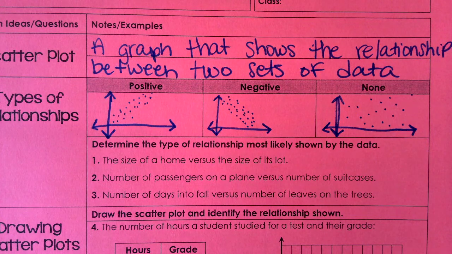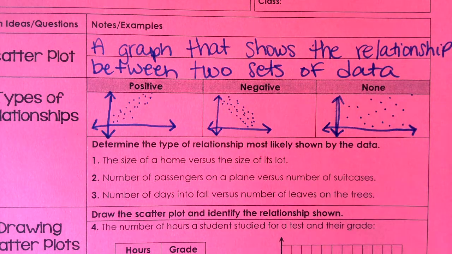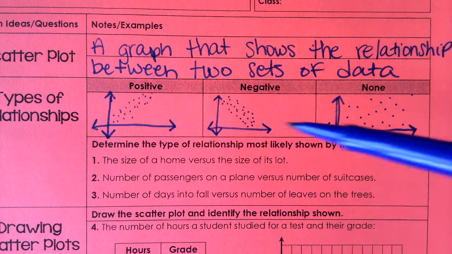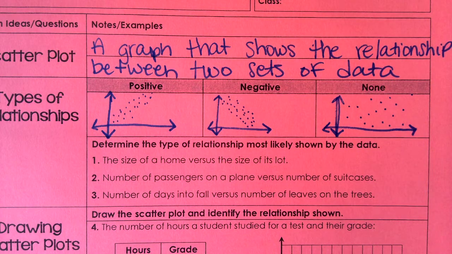Anyways, moving on. To determine the type of relationship most likely shown by the data, these three are going to represent one of these, and we need to determine which one we think it would be. So the size of a home versus the size of its lot. How big our house is compared to how much land it's on.